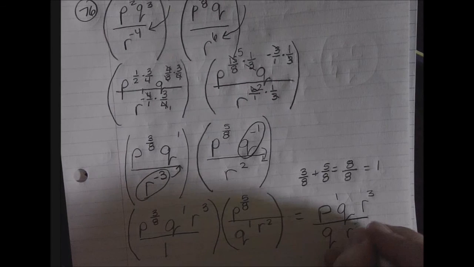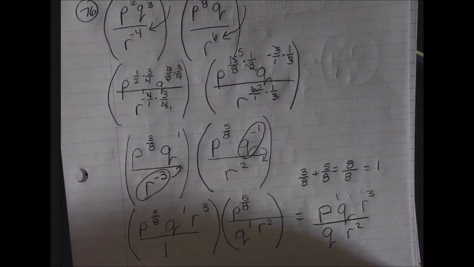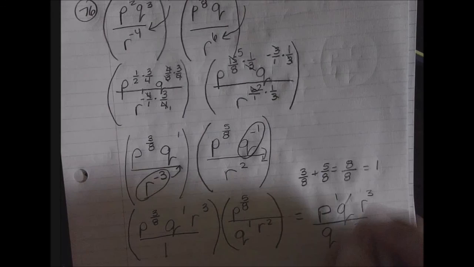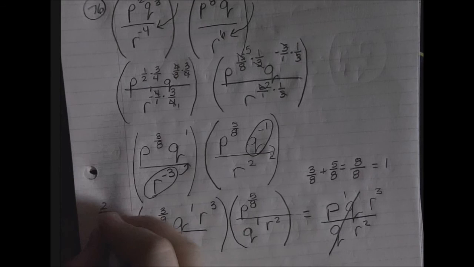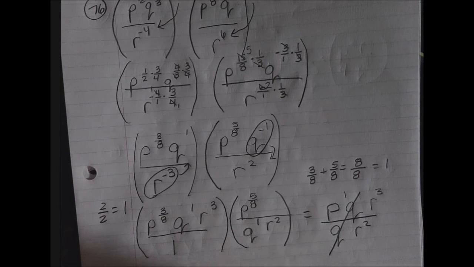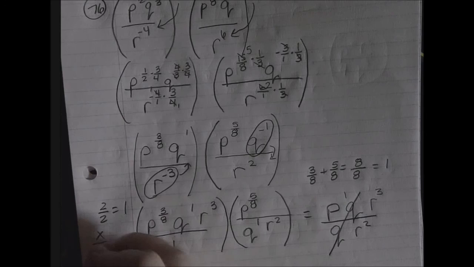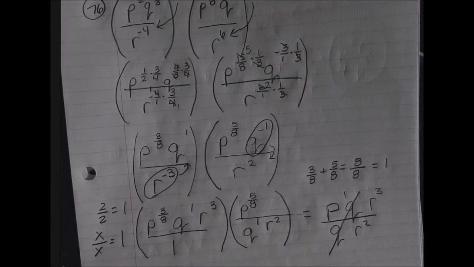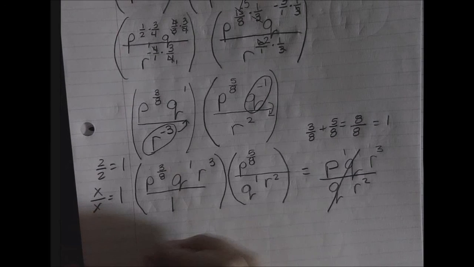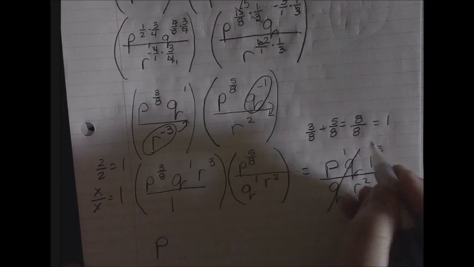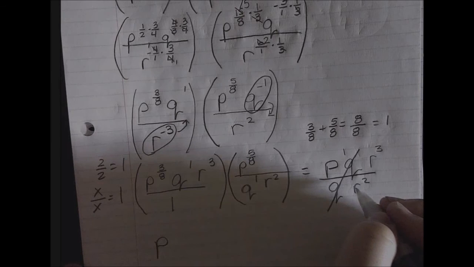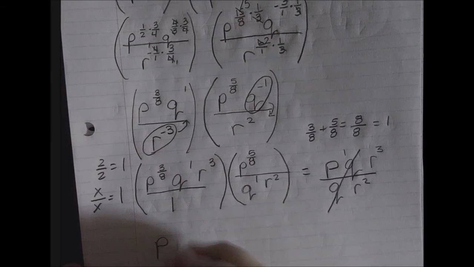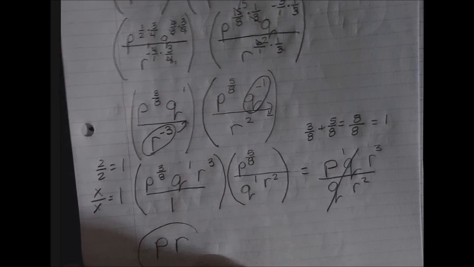So I'm still not done. I've got q's in my top and bottom, and I've got r's in my top and bottom. So these q's are going to cancel out. The reason is because if you, let's say, have 2 divided by 2, those cancel out and just give you a 1. X divided by x, same thing. They cancel out and just give you a 1. So the same thing happens with q's. So now I have r, and when you divide your bases, you subtract your exponents. So 3 minus 2 is just a 1. So your final answer for number 76 is p r.